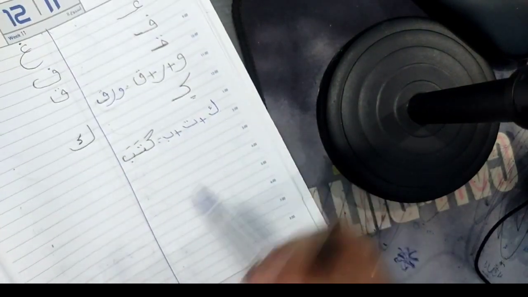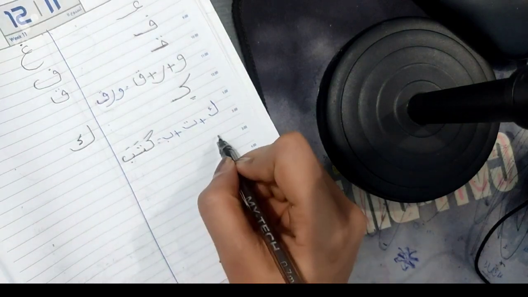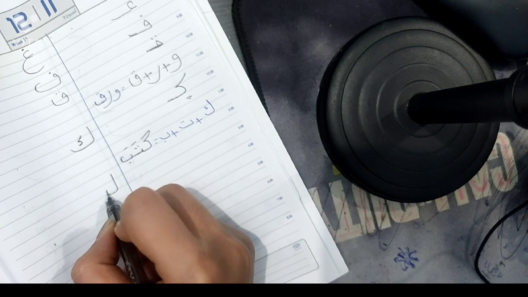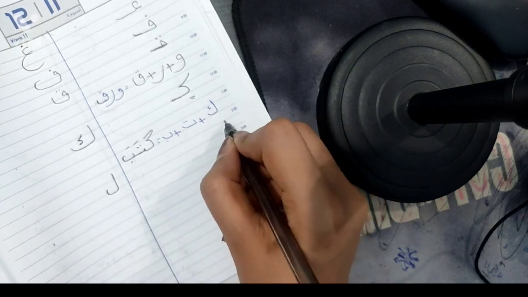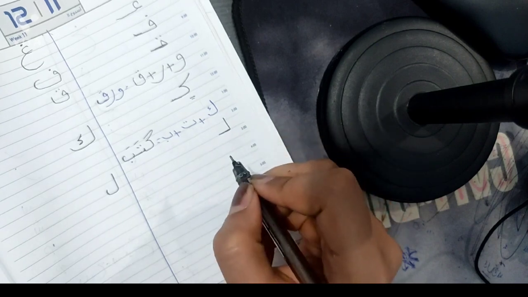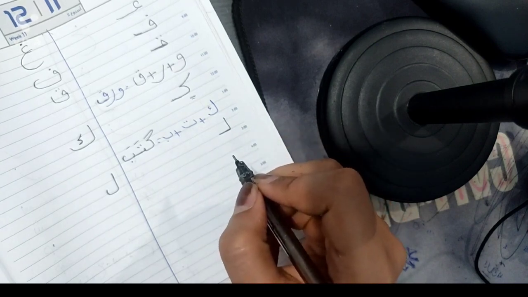أحسنتم, guys. So now I explain this. What is after kaf? Lam. We have this lam in the end if no letters come after, and we have this lam with an arm if it is followed by a letter.